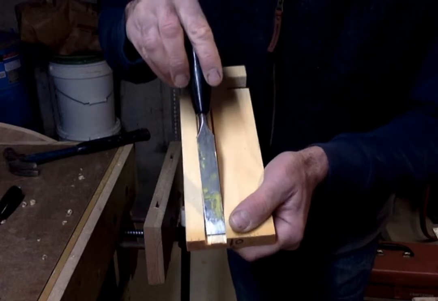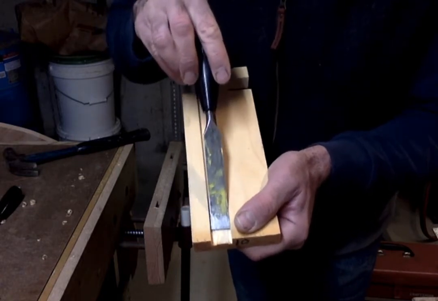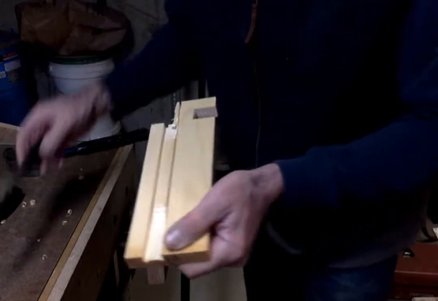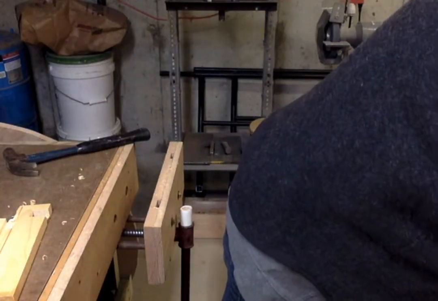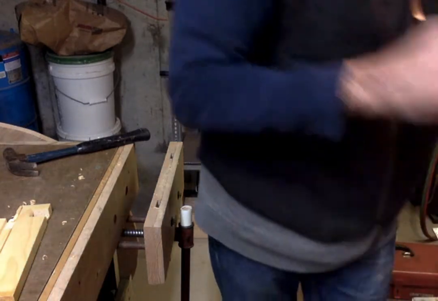I can get that just as flat as, almost as flat as any machine could, as long as I get the right kind of sharp chisel for that. Let's see what else we have over here. We have another shaping tool.